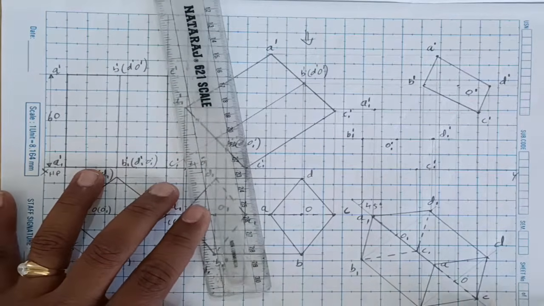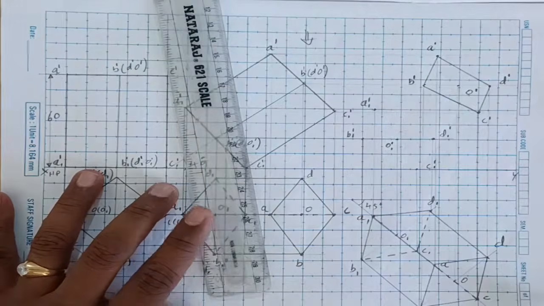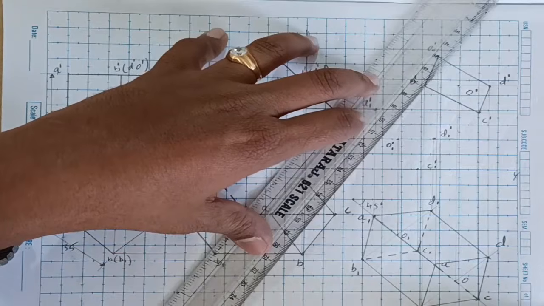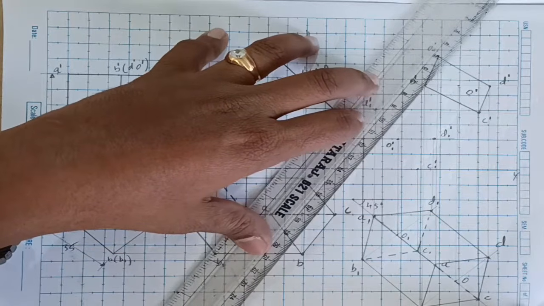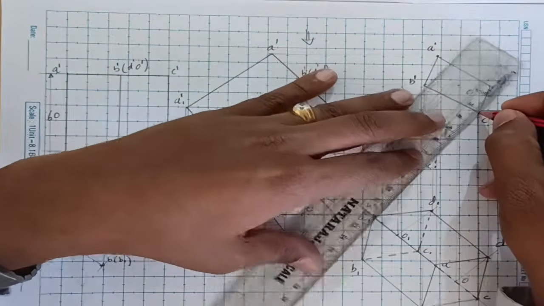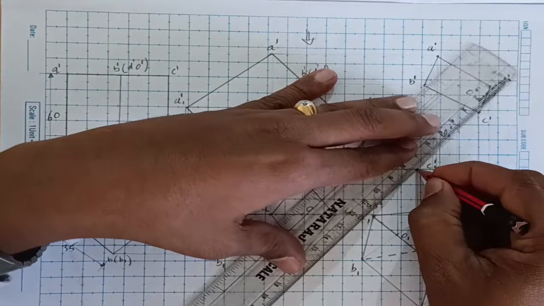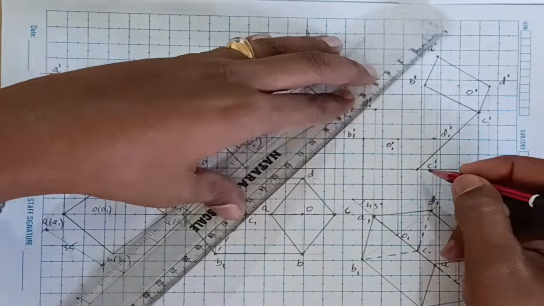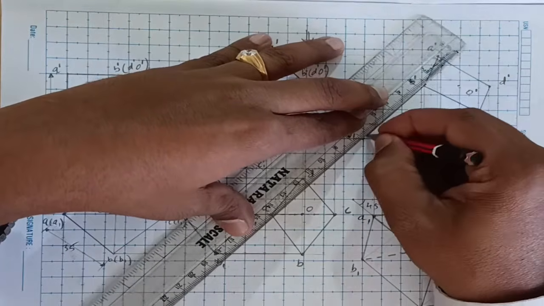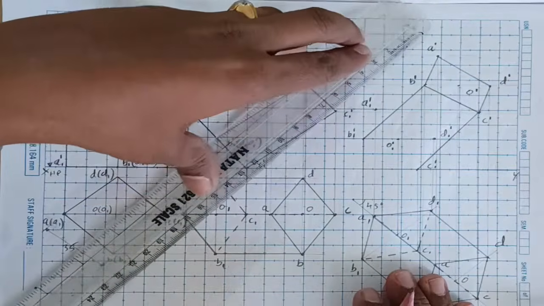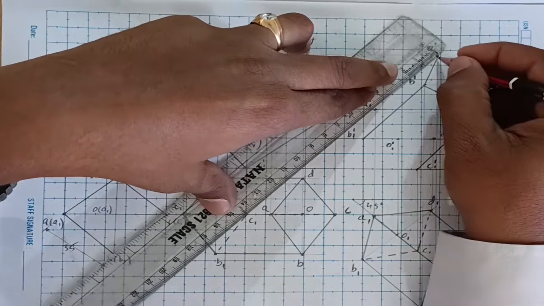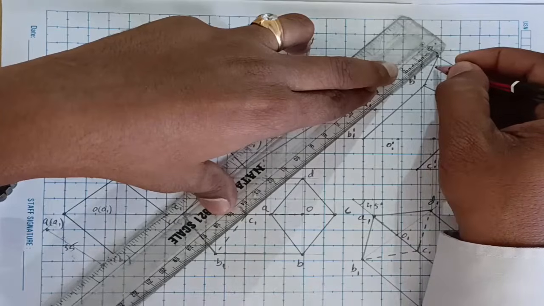I am getting A, B, C, D first, so I made A dash, B dash, C dash first. And next again you check which point is coming first here, B and C. When you get B and C first, then B dash to B1 dash, C dash to C1 dash will definitely be visible. So join C dash to C1 dash, this line is visible. And then B to B1 dash is also visible. And for the remaining, as usual, when I am joining from the top corner to the bottom, if the line comes inside the frame it will be hidden, outside the frame is visible.